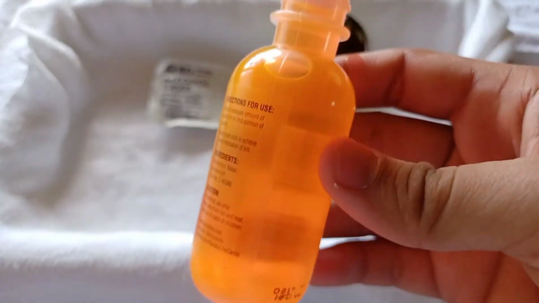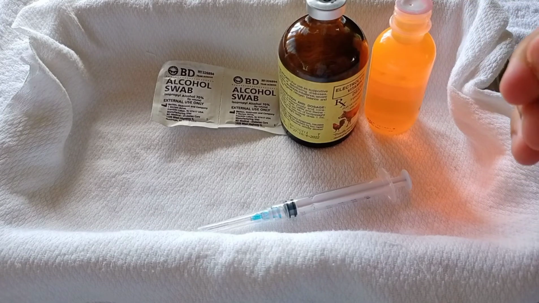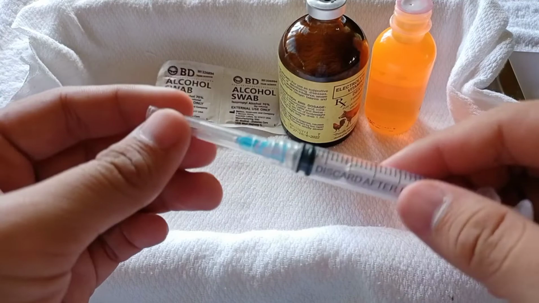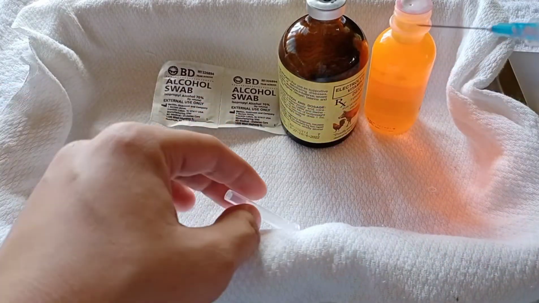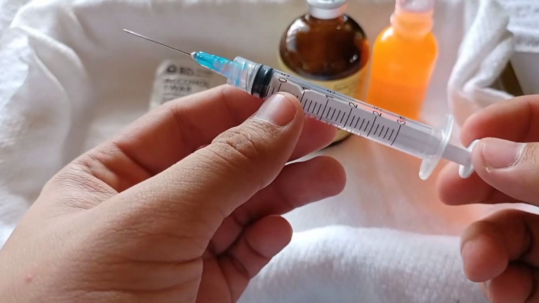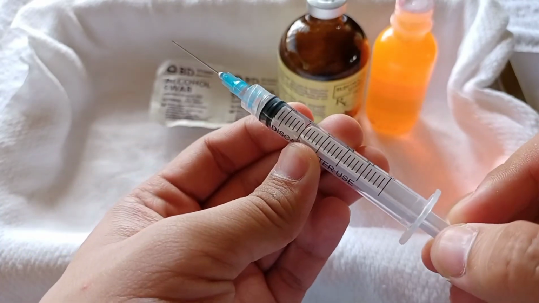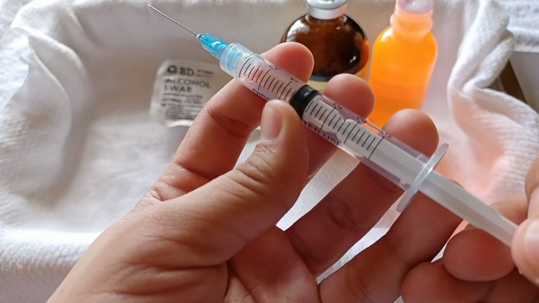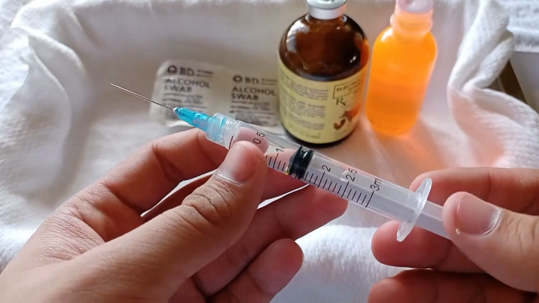After putting the diluent in the vial, it's time for you to withdraw the medication. In withdrawing the medication, you just open the cover of your needle syringe. Then withdraw the plunger down the exact amount that you are going to get from the medication vial. If it is 1.5 ml, measure 1.5 ml.